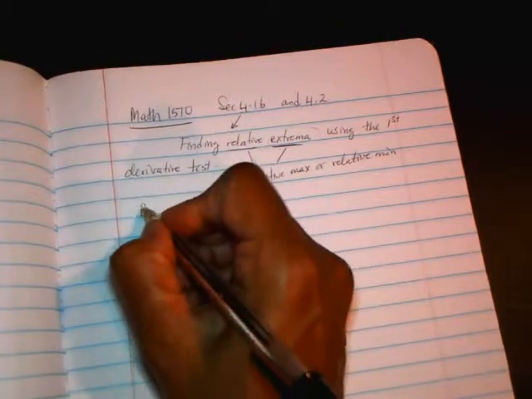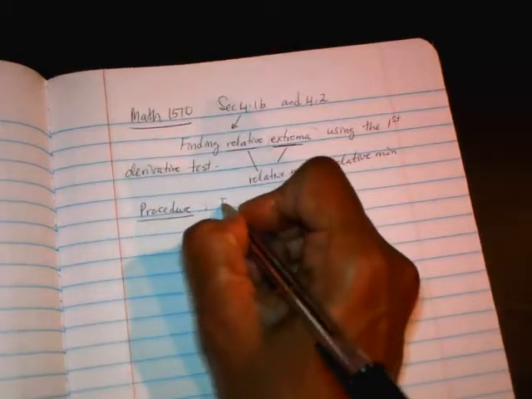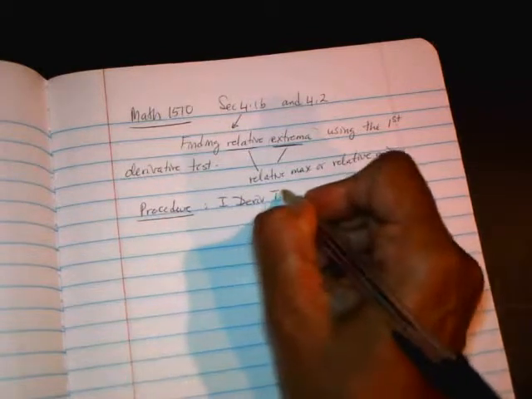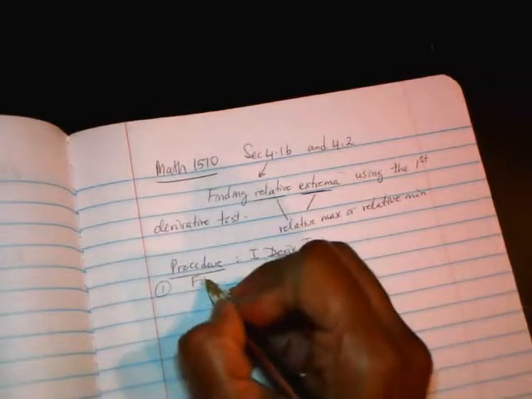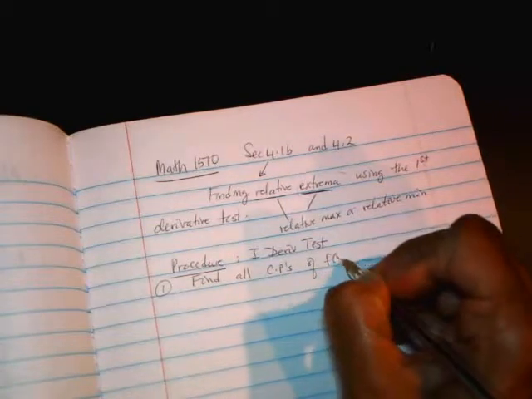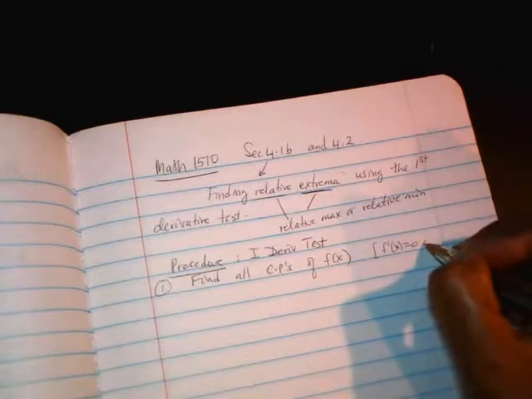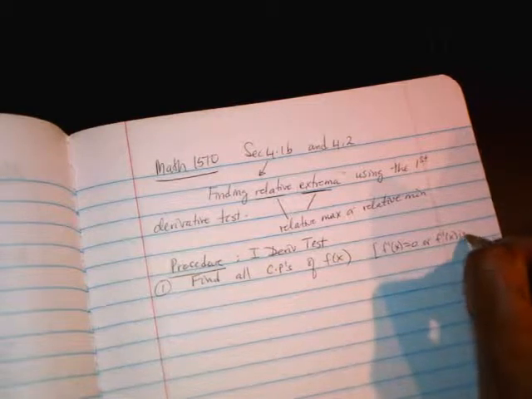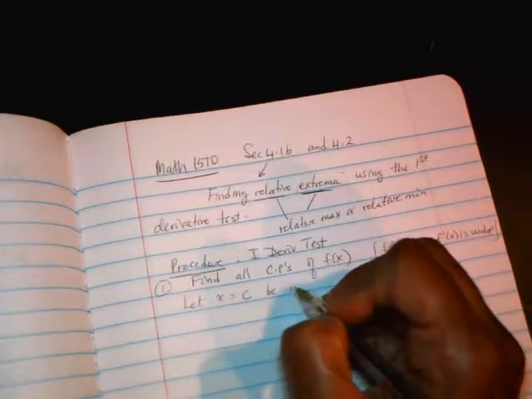So the procedure of the first derivative test. What you do is first, step 1, find all critical points of f of x. And a brief recall from the previous video, to do this you see where f prime of x is 0 or where f prime of x is undefined. Let's say C is a critical point. Let x equals C be a critical point.